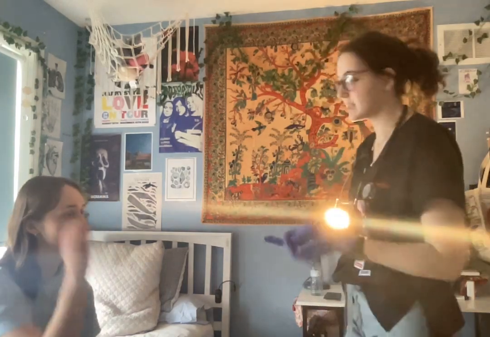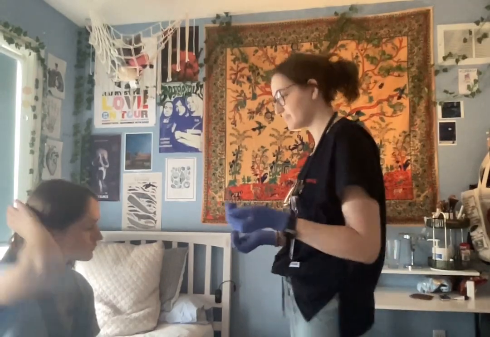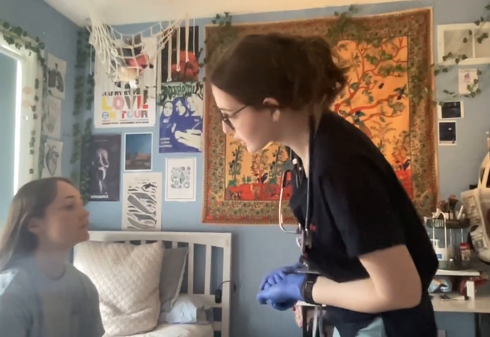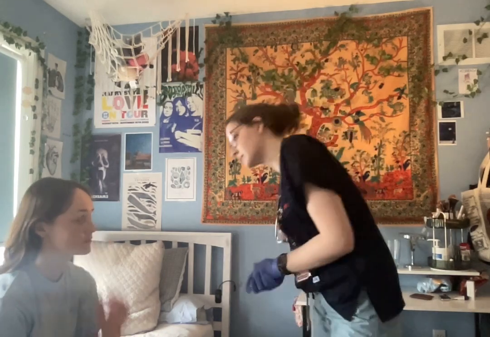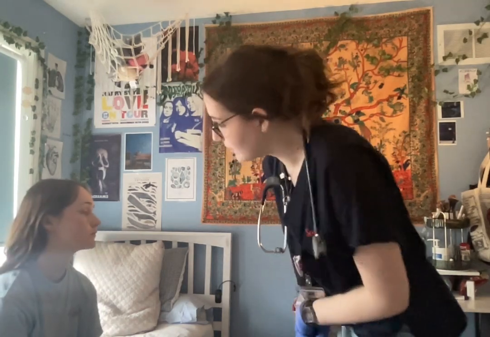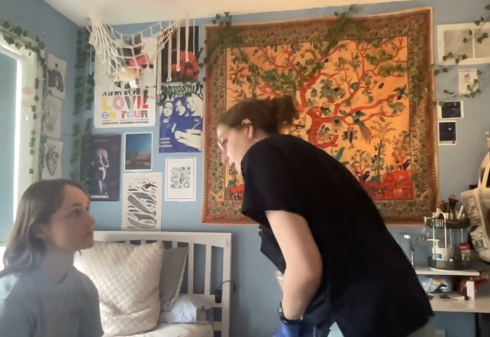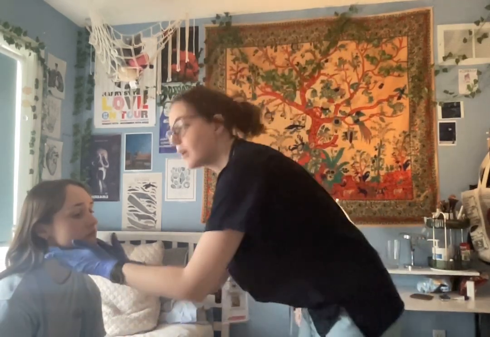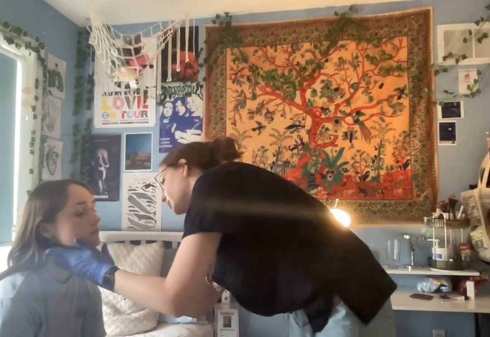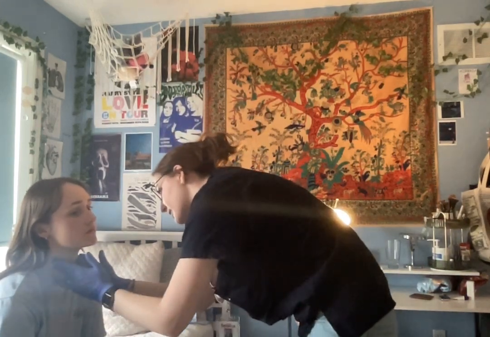So I'm just going to inspect and palpate the neck. So I'm just looking for any scars, lesions, any abnormal pulsations. The cervical muscles are symmetrical, and I'm going to go ahead and palpate. There's no obvious enlargement of the thyroid. Is there any pain? No.